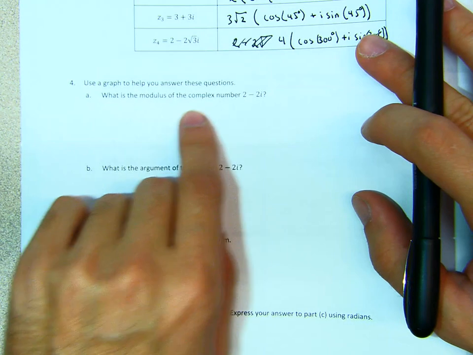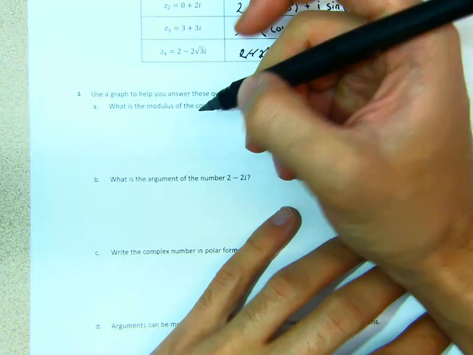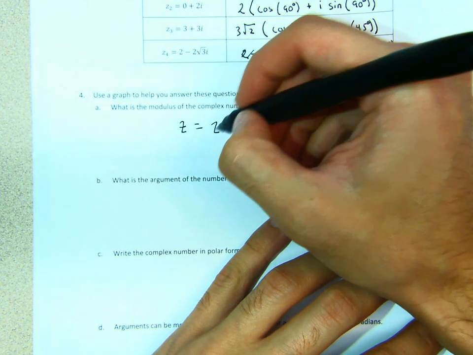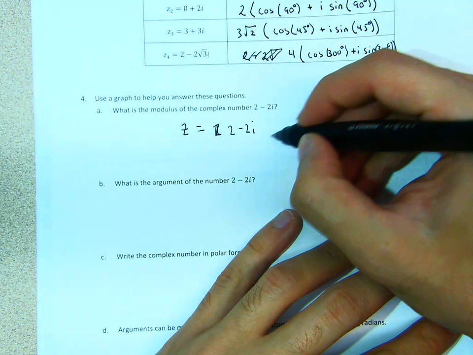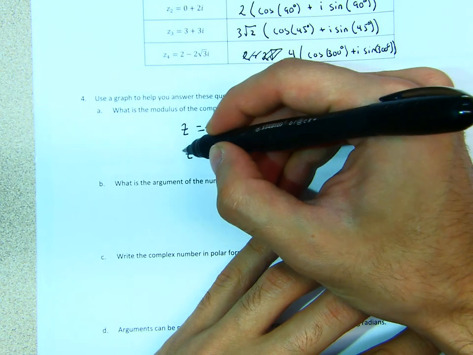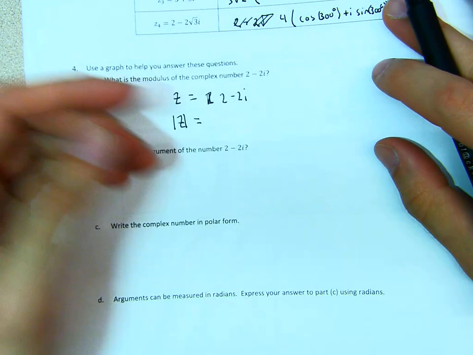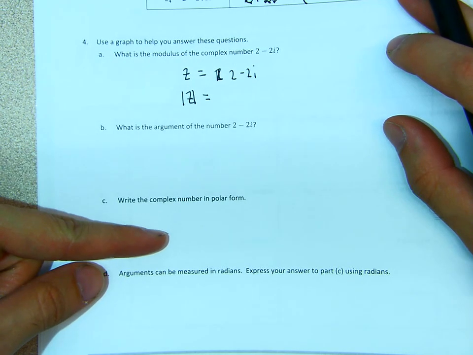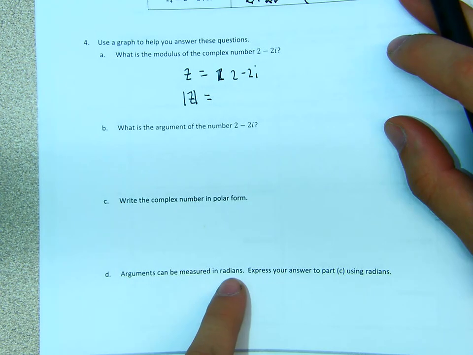So it's saying, what is the modulus of the complex number 2 minus 2i, right? So we could do this easy peasy. I just say z is equal to 2 minus 2i. And what do we want? We want to find the modulus of z. So I know you can do this, right? Also, it's telling you to find the argument. It's telling you to write it as a complex number in polar form. And I'll get to what this means very soon.